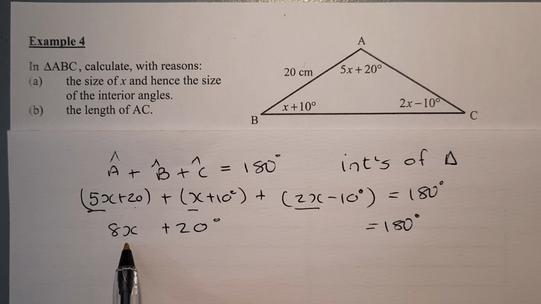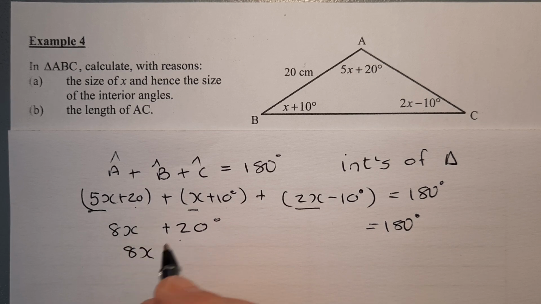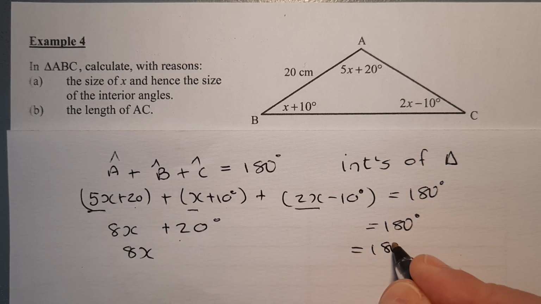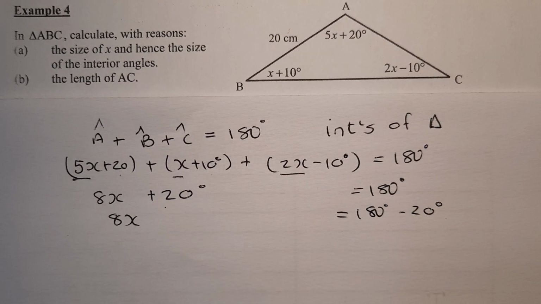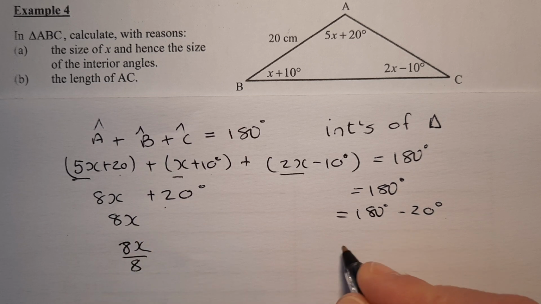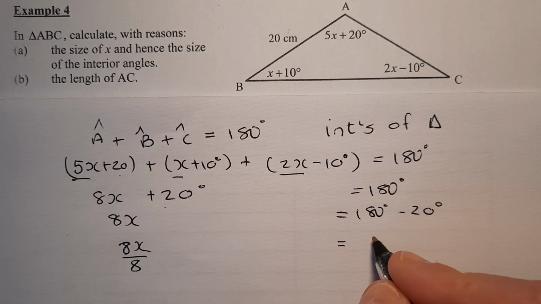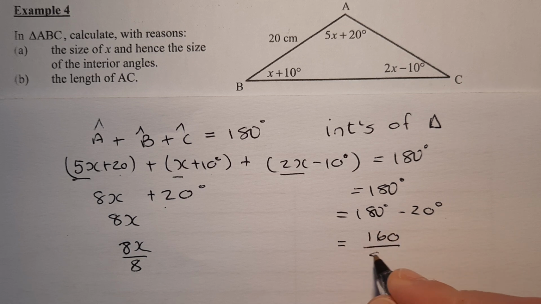I want to solve x. I must make x the subject of the formula. I need to get x on its own. The inverse of plus 20 is minus 20. What I do to one side, I also do to the other side. So to get rid of times by 8, I must divide both sides by 8. 180 minus 20 is 160, and I must divide that by 8 as well. So x is equal to 20 degrees.